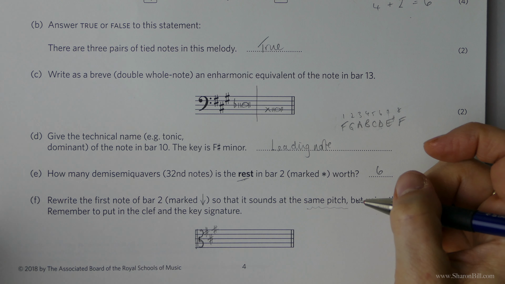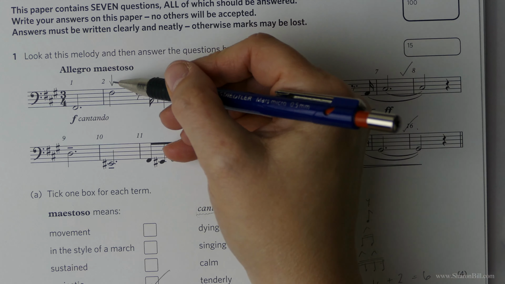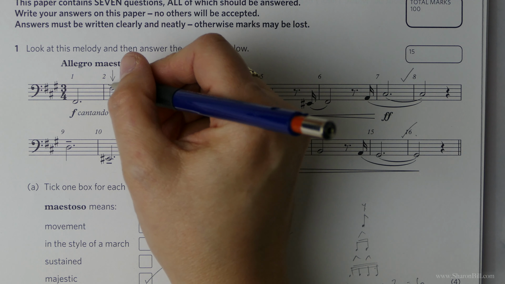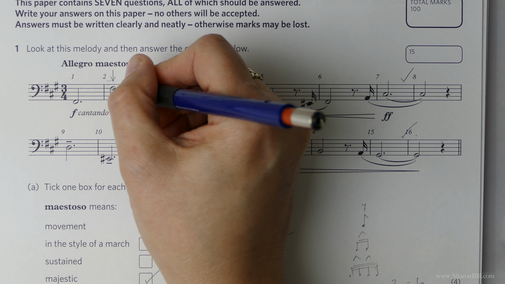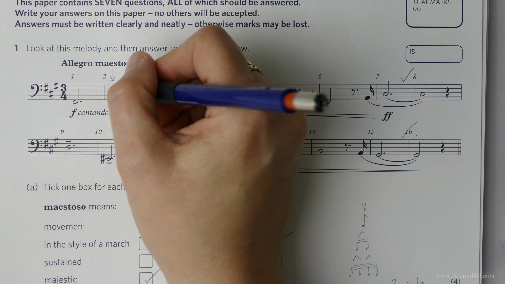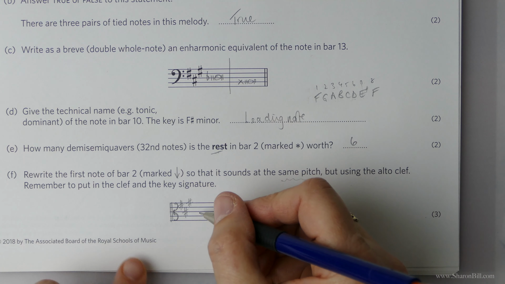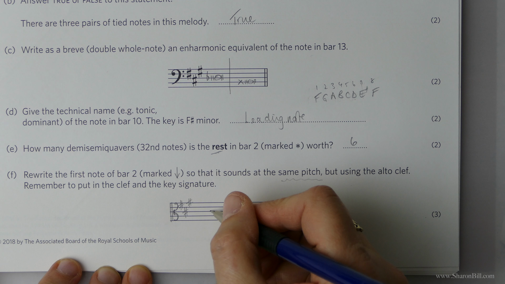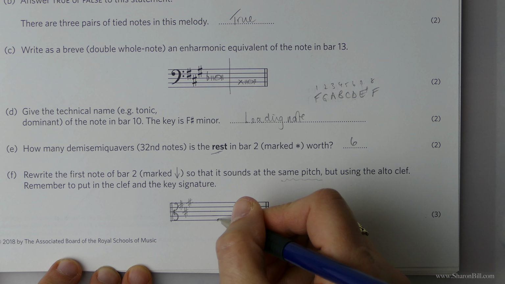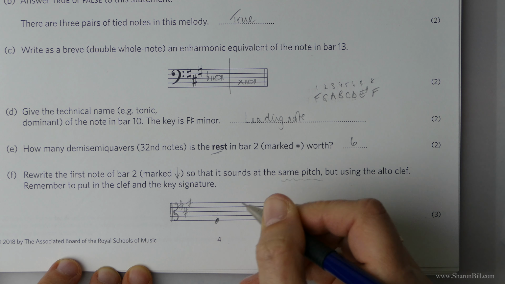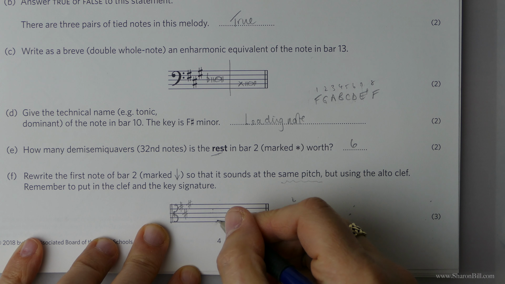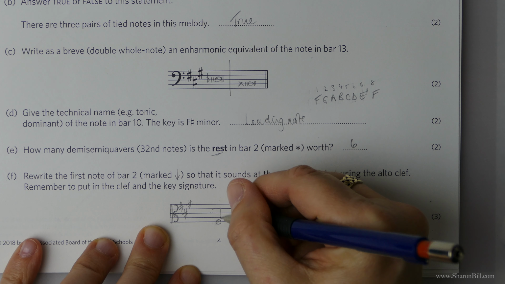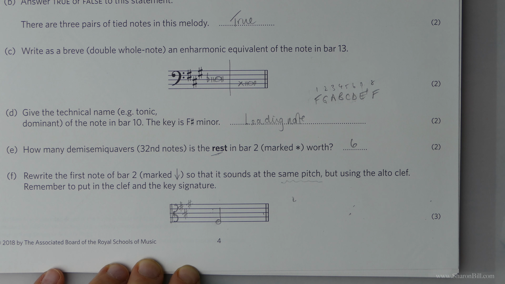So let's see what we've got. So first note in bar 2, marked with a little arrow. So using middle C as our reference point, we are 1, 2, 3, 4, 5. We're on the F below middle C. And so now let's transfer that to the alto clef. Here is middle C. 1, 2, 3, 4, 5. C, B, A, G, F. That's the F below middle C. Oh, except it shouldn't be coloured in. It's a minim. There we go. And so that's that completed.